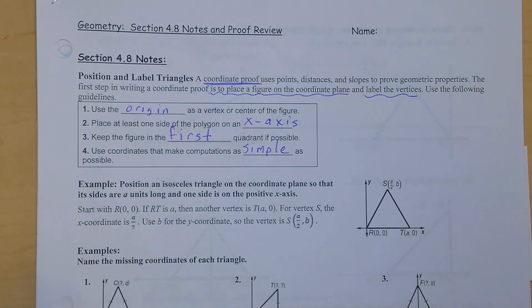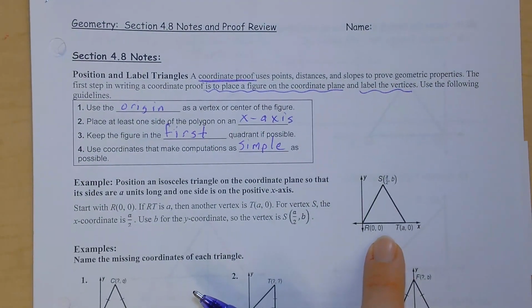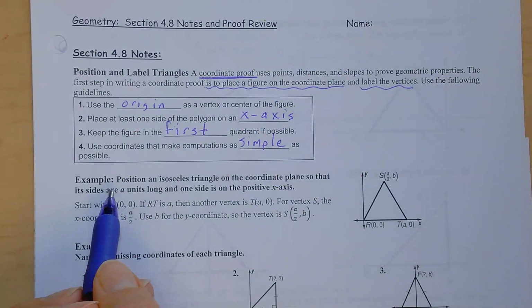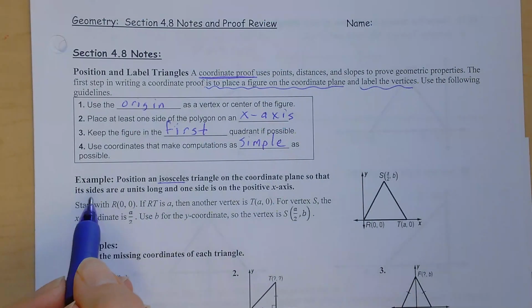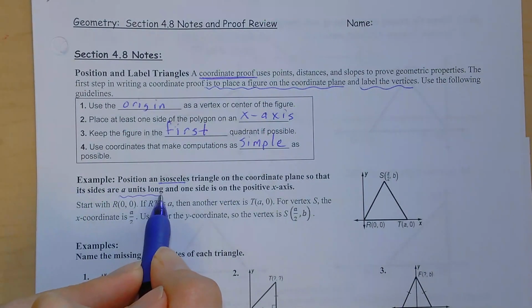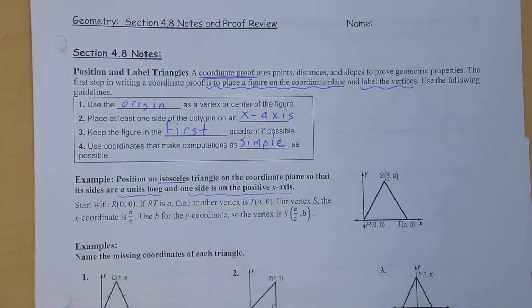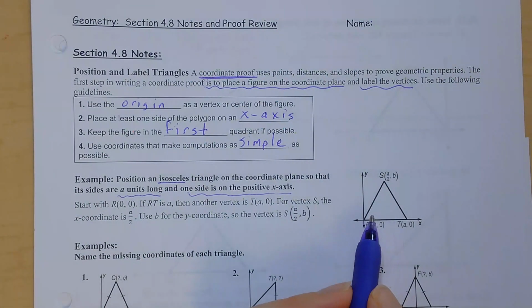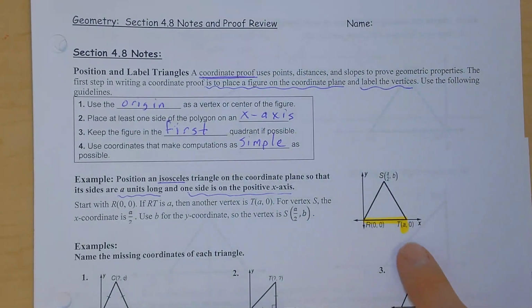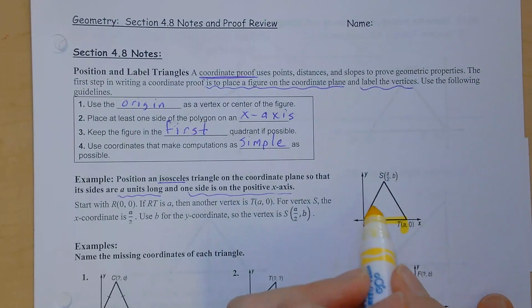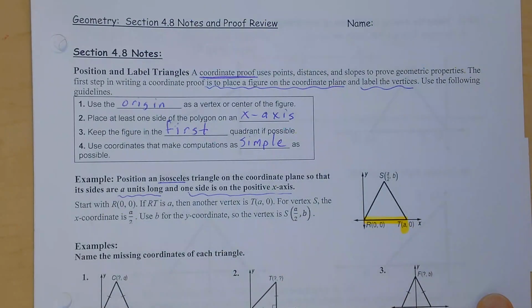Okay, so here's an example of one that's already been put in a coordinate plane. The instructions for this person were to position an isosceles triangle on the coordinate plane so that its sides were A units long and one side is on the positive x-axis. So look at what this person did. They took the triangle and they made one side A long, and the way that I know it's A long is look at that coordinate that's on T. It's A comma 0, which means they used the x-axis as one of the sides, which is what they were saying would be a good practice.